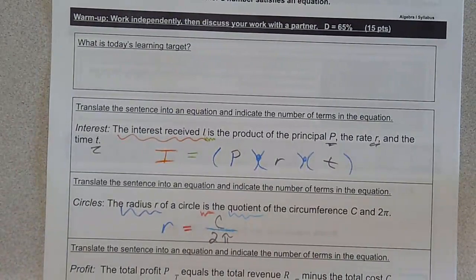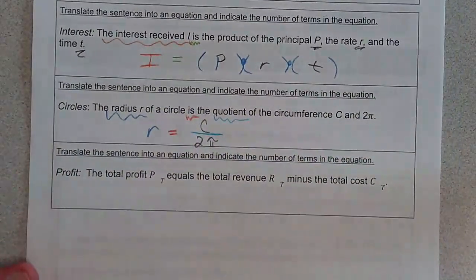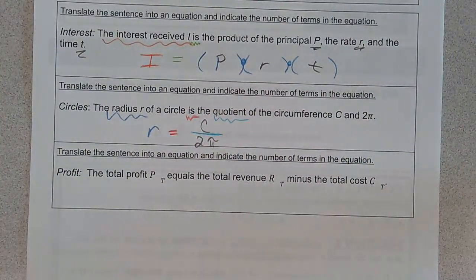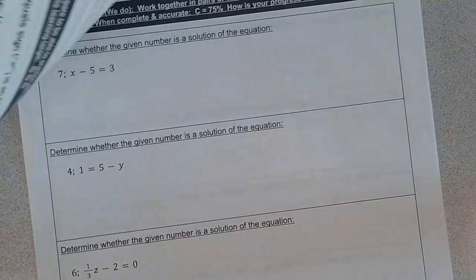Yeah, Jaquel, this is what I do when I have a sub coming in. Okay. The profit one, I'm going to leave to y'all. I think you can handle this one. I don't want you to copy things. I want you to try things on your own. So here's what we're doing today.